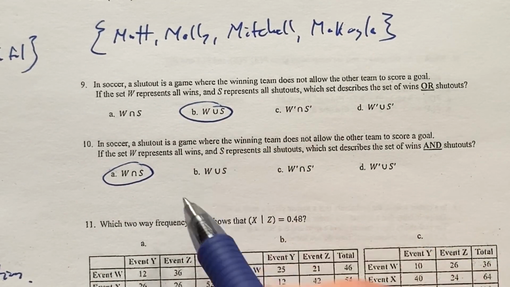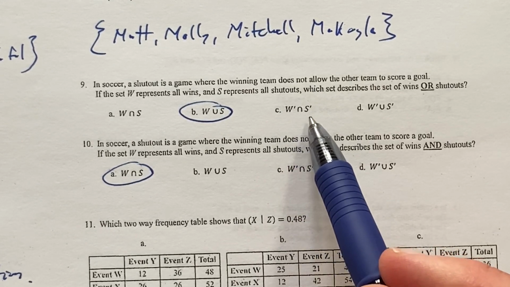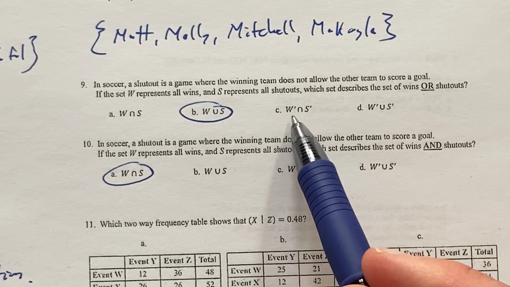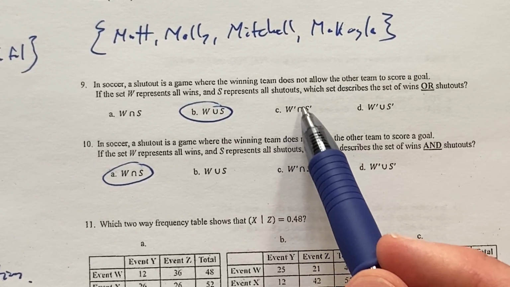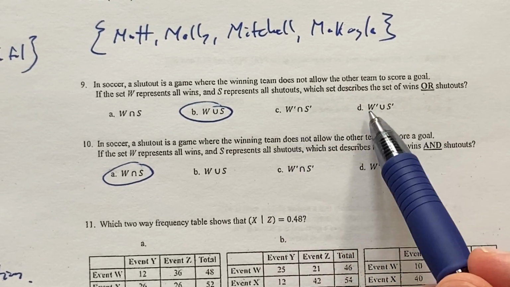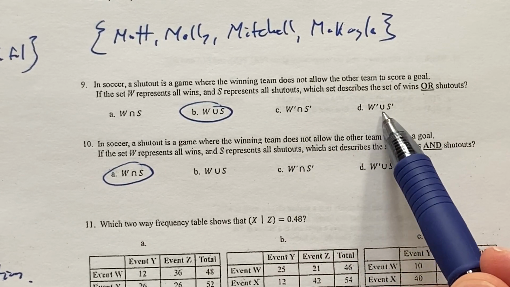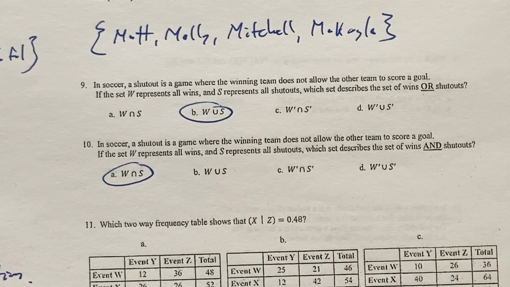So what would the other ones mean? Okay, so this would be not wins and not shutouts. So I guess not wins would mean losses or ties. This would mean losses or ties or the other team scored a goal. So not shutouts. Let's slide down.